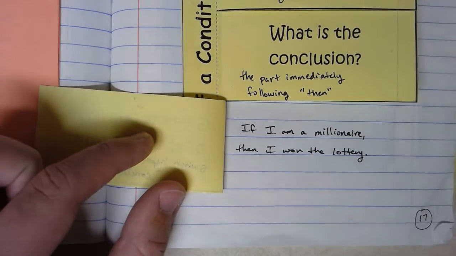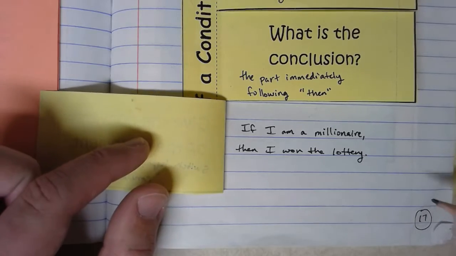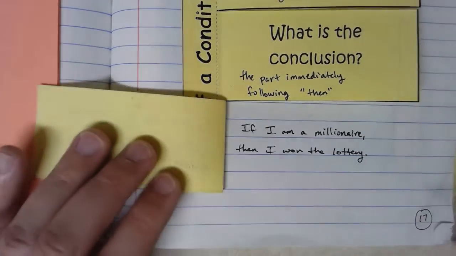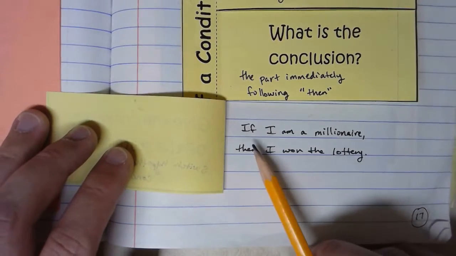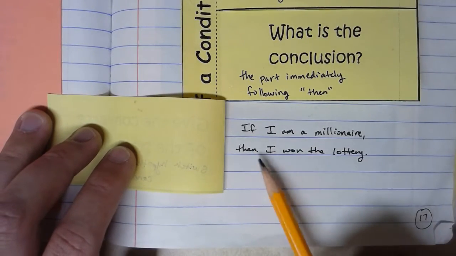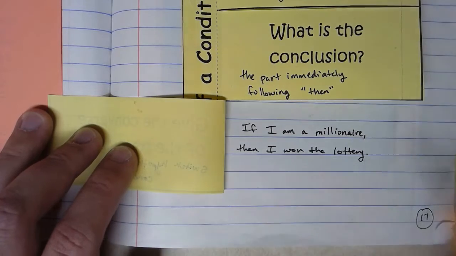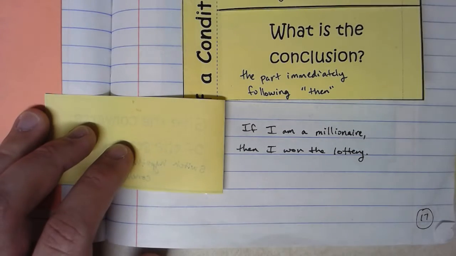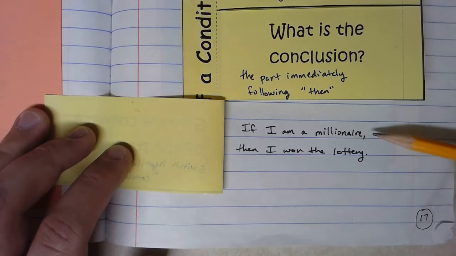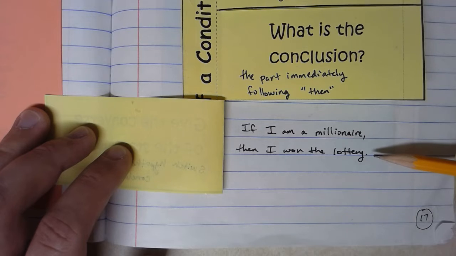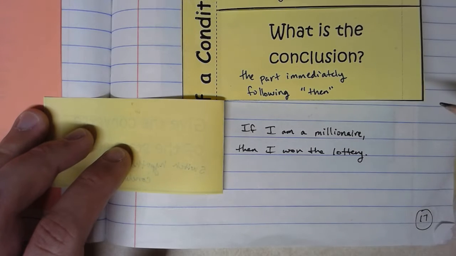Okay, and so as we go through and keep writing these converses, we can then ask the question, does the converse make sense? So with this converse, for example, if I am a millionaire, then I won the lottery. What I mean when I say does it make sense is, if you are a millionaire, is the only reason why you are a millionaire because you won the lottery? Okay, and a lot of people would probably say that's not true.